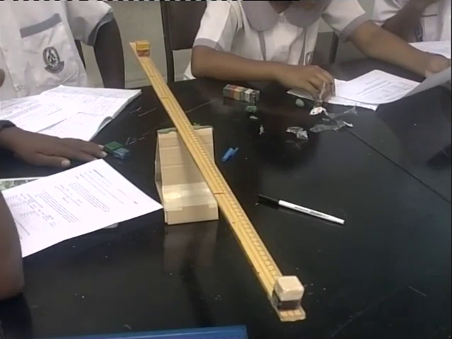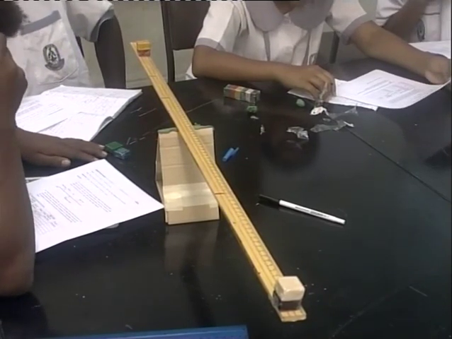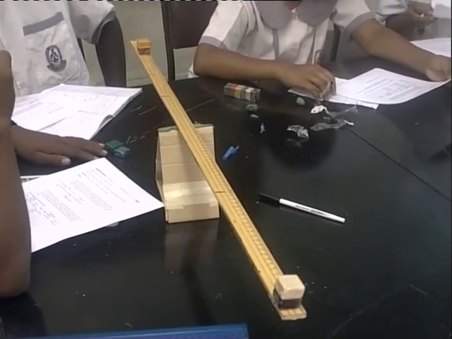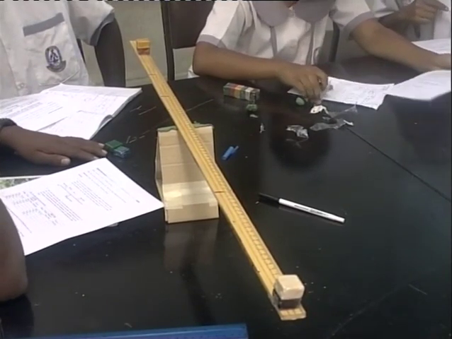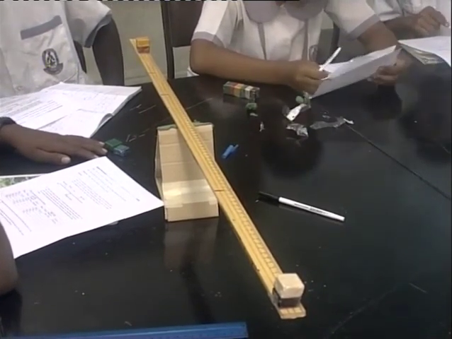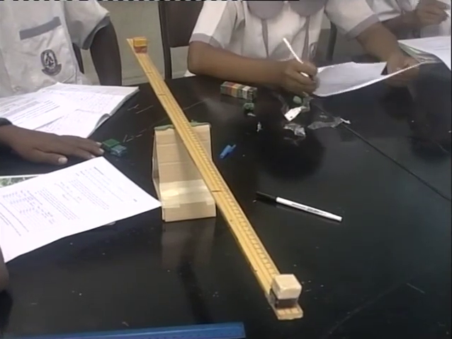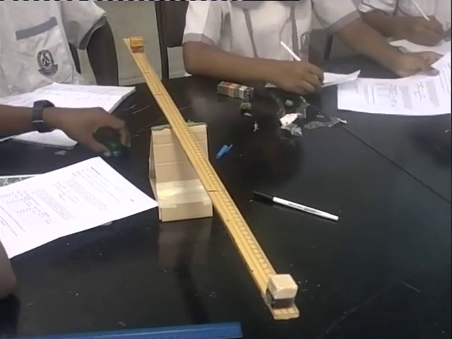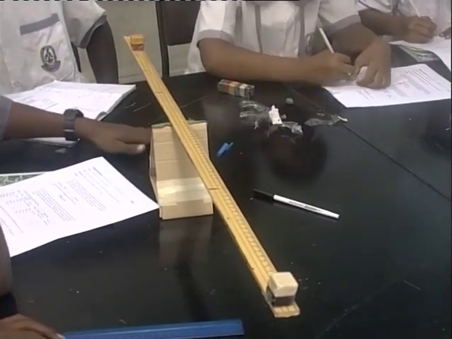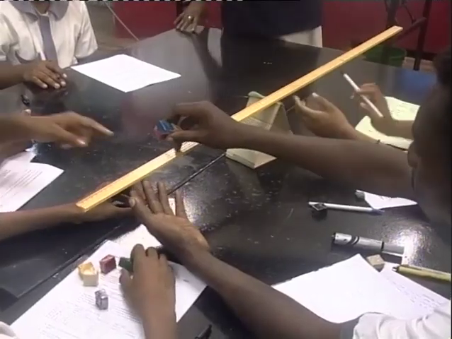It says you put another 20-gram load on the other side of the fulcrum. Move it until the ruler is balanced. You should all be doing that now. Two plasticines on the other side.